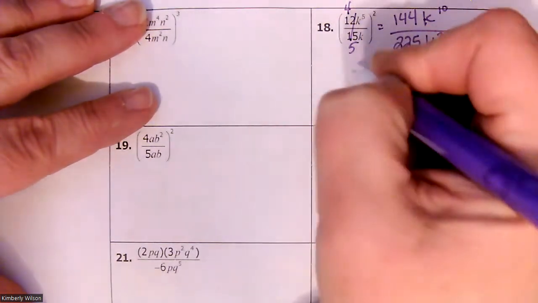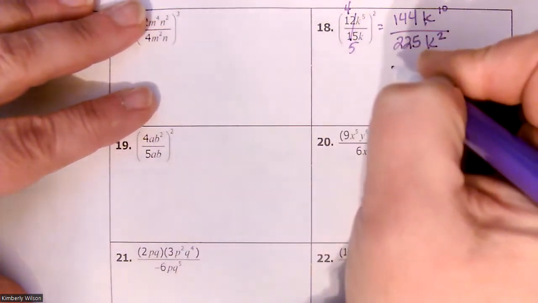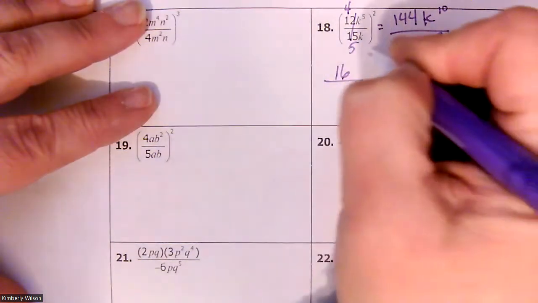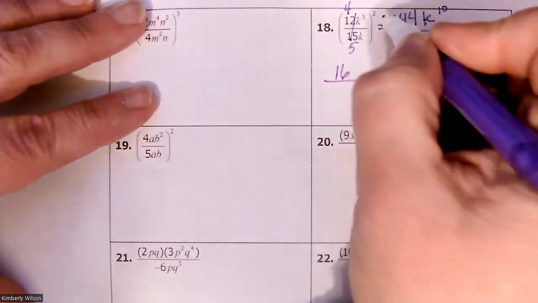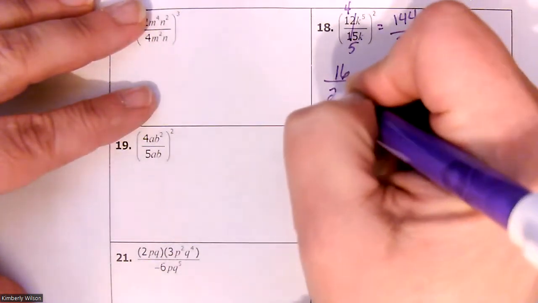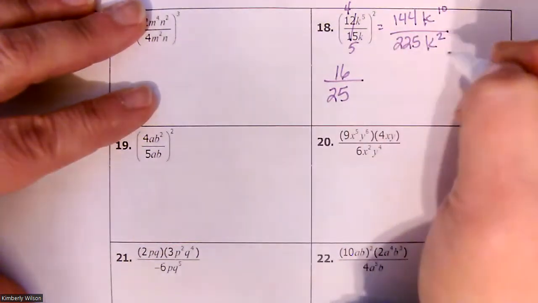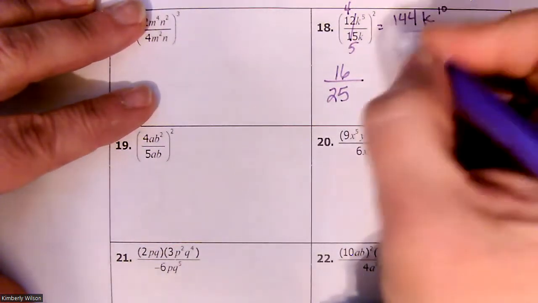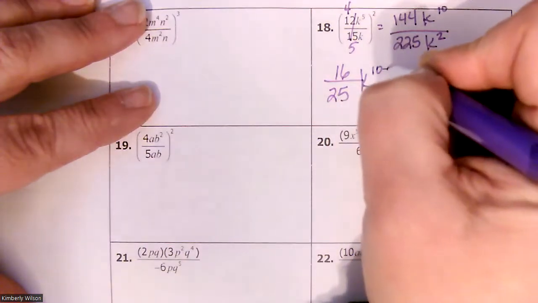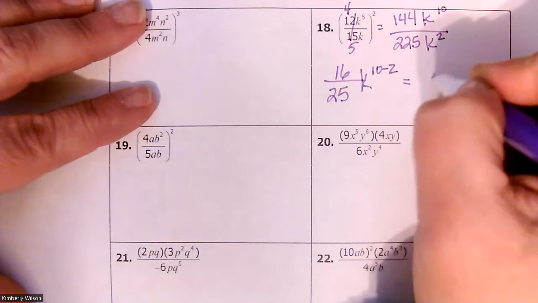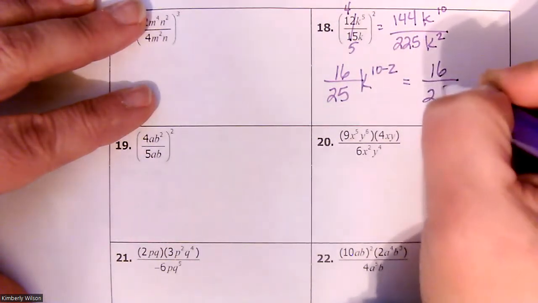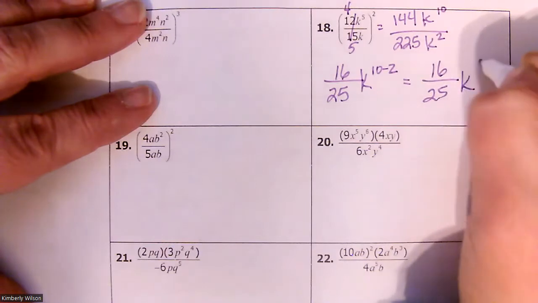So that's going to be 4 squared, which is 16 over 5 squared, which is 25. And then we have the k to the 10 minus 2, which gives me, I can't simplify this any further, so this is 16 over 25 k to the 8th.